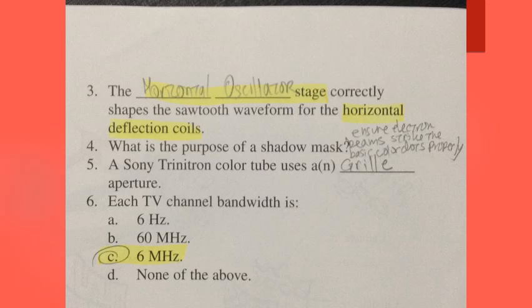Question 3. Fill in the blank. The horizontal oscillator stage correctly shapes the sawtooth waveform for the horizontal deflection coils. 4. What is the purpose of a shadow mask? That is to ensure electron beams strike the basic colors or color dots properly. 5. A Sony Trinitron color tube uses a grill aperture. And question 6, each TV channel bandwidth is 6 MHz.